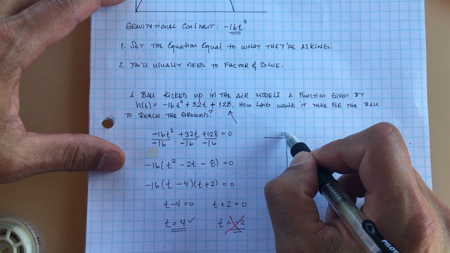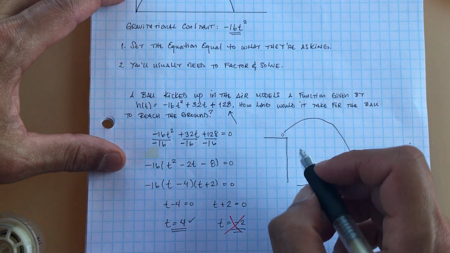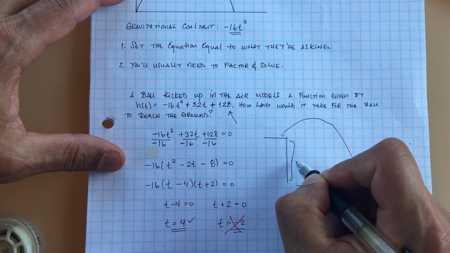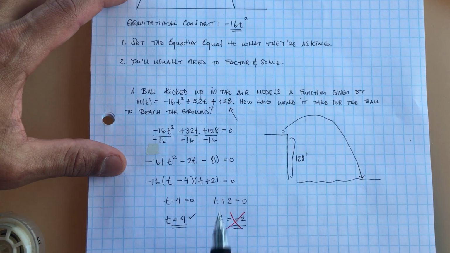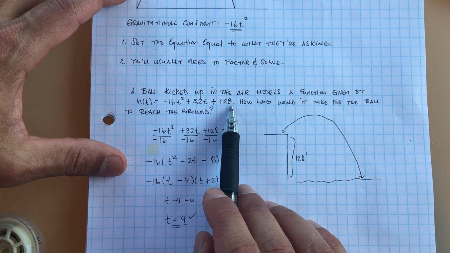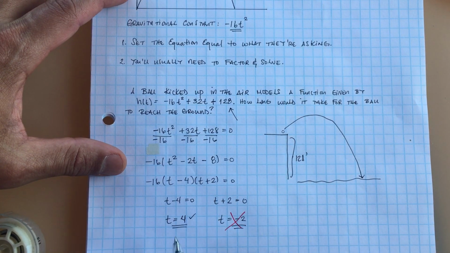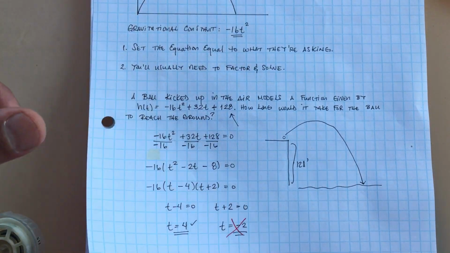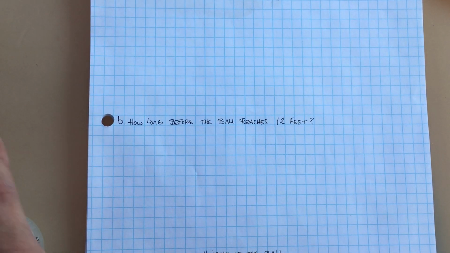So here comes the ball. It goes up and then it comes down. Okay? So esta distancia, this distance is 128 feet. Why? Because of the plus 128. And if you notice, this is a projectile that goes up and comes down, and it would be 4 seconds. Okay? So let's see if we can do a couple more, and hopefully you get the hang of it.